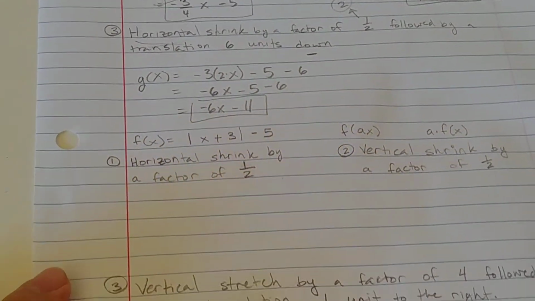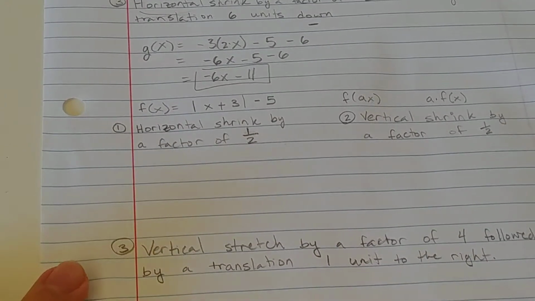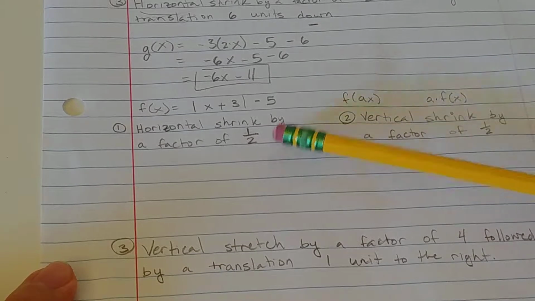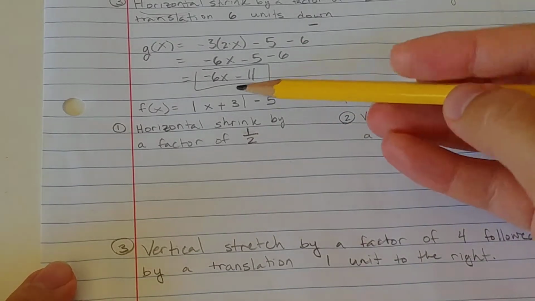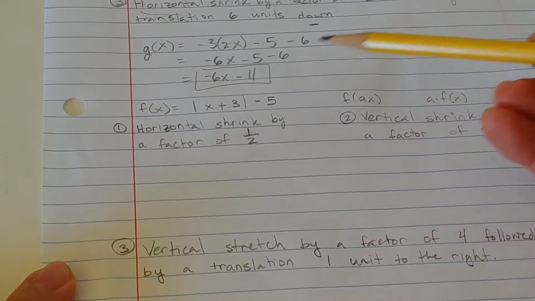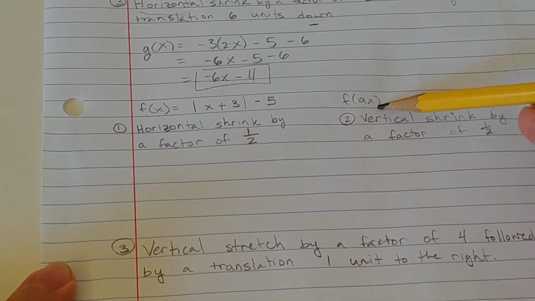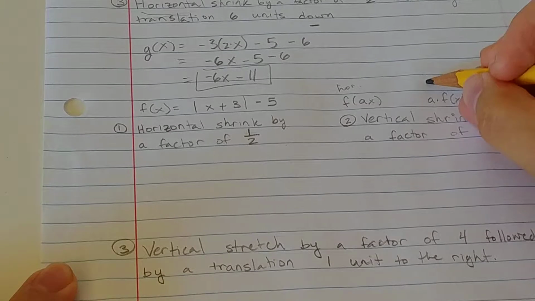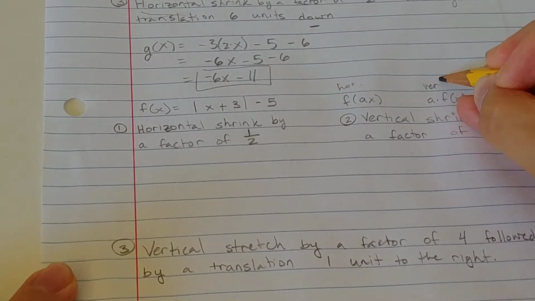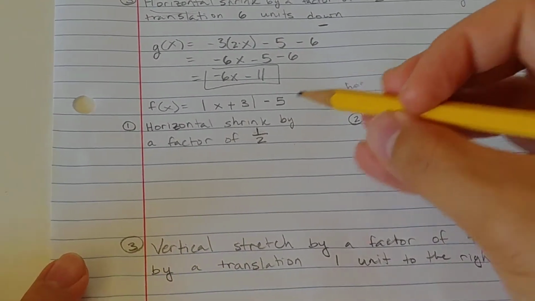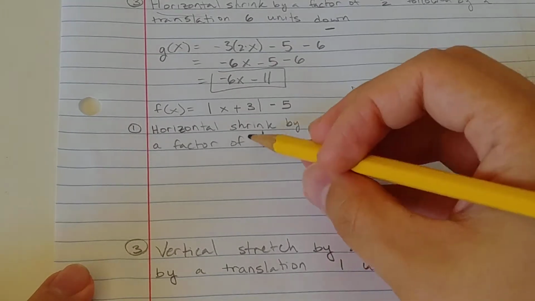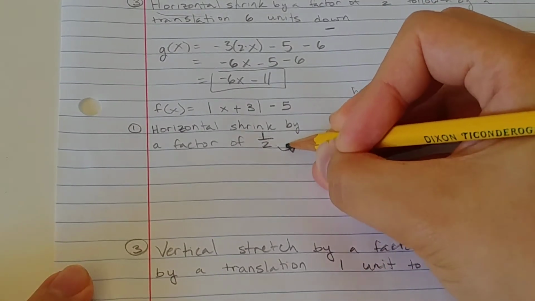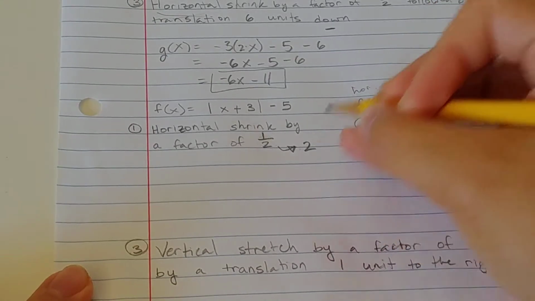Okay. So we did linear functions. Now let's look at transformations with absolute value functions. Same function as the previous video, and same thing as before. Horizontal is going to be multiplying just x. Vertical, multiplying the whole function. So horizontal shrink by a factor of 1/2. The reciprocal of 1/2 is 2.